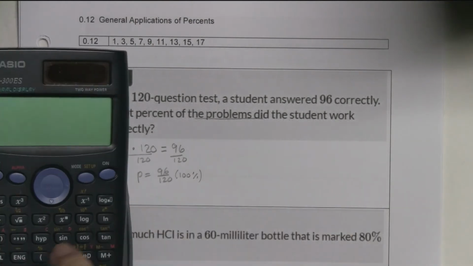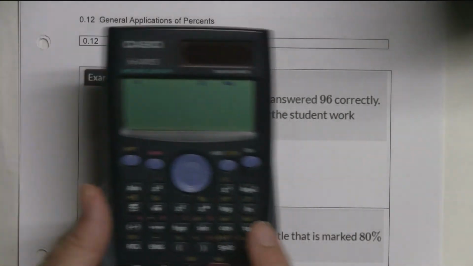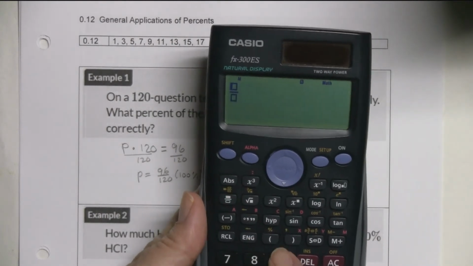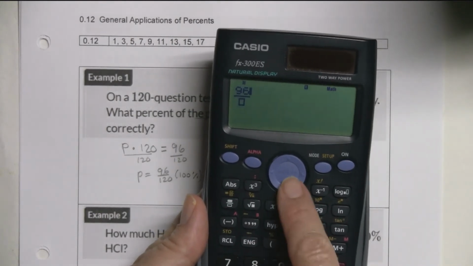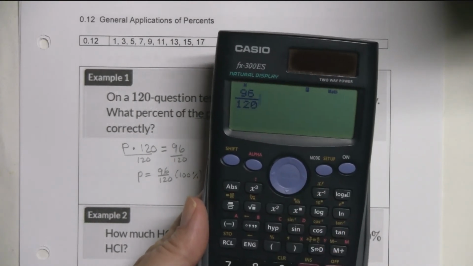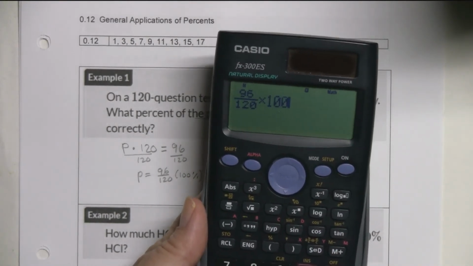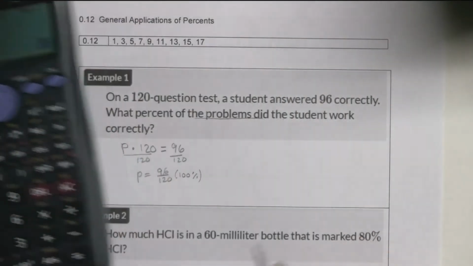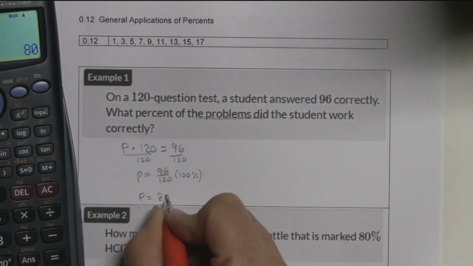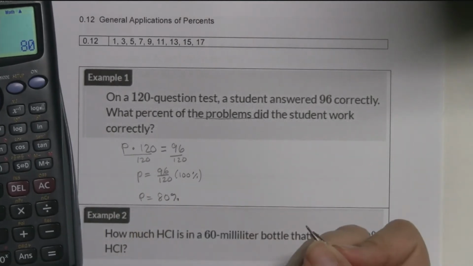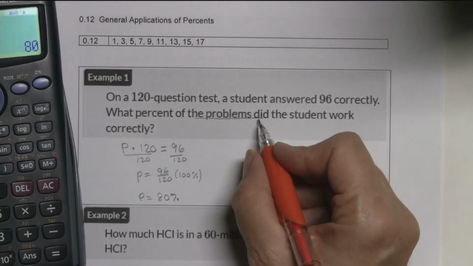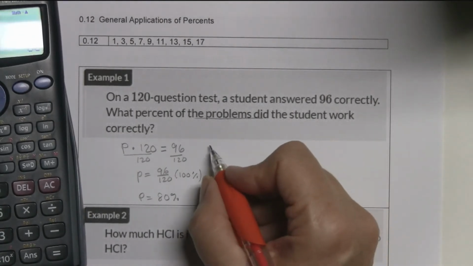I'm just going to do the whole thing in my calculator at one time. I'm not going to turn it into a decimal, but you certainly could. I'm not even going to worry about reducing the fraction. So times 100, and it's 80%. So the student got 80%. And that was a great way of doing it, following the ises and the ofs a little bit.